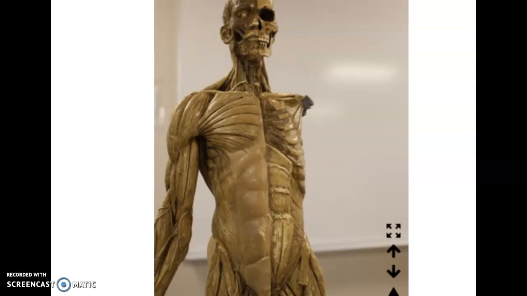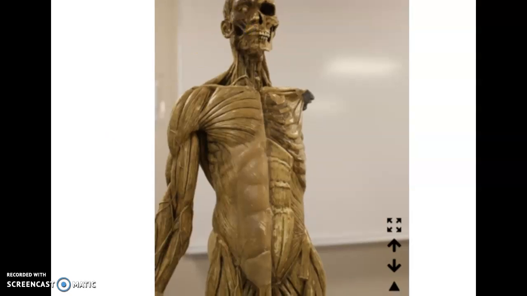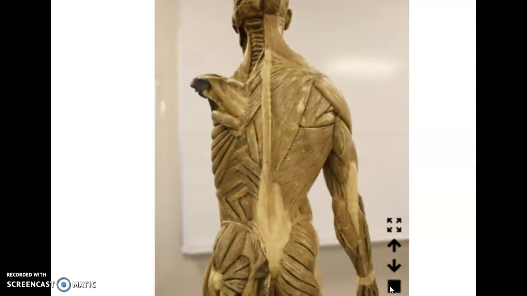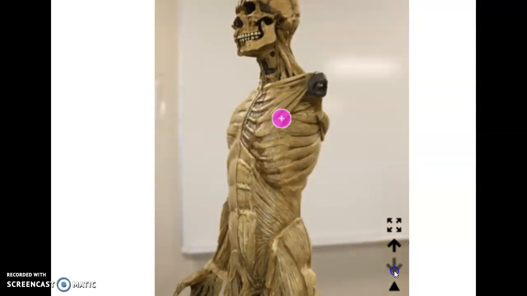This video is to go over the deep muscles of the trunk. It is to go along with the superficial muscles of the trunk. And again, like the superficial muscles, these are sideways. You may want to just click the play to see them all, or move with this.